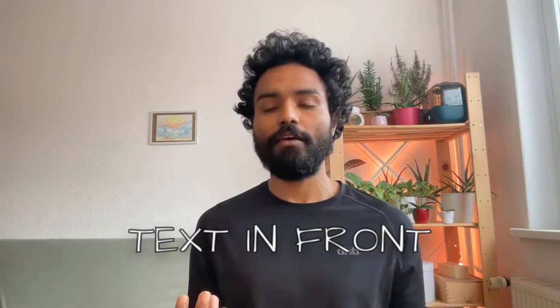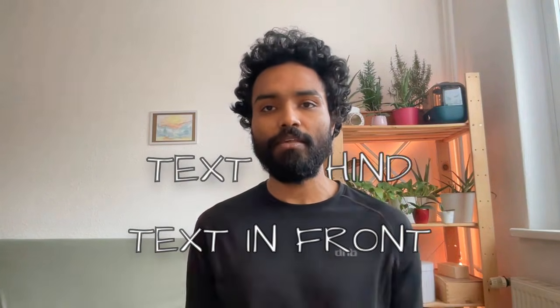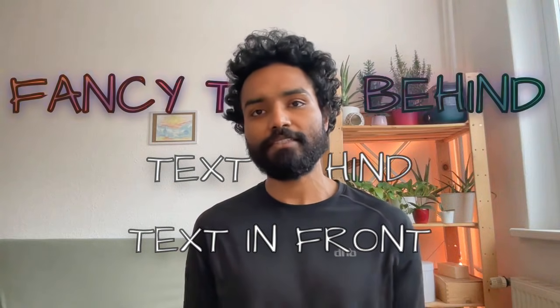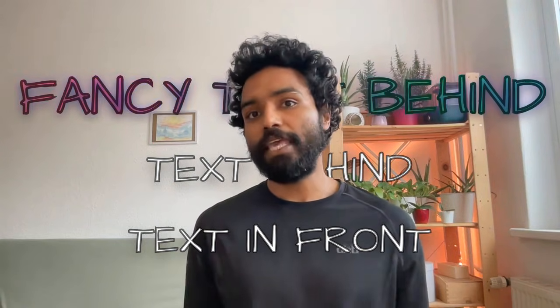I can ask it to put a text in front of me, put a text behind me, with some fancy effects. So yeah, once you have those things, you can ask Codex with Remotion skills to manipulate and play around with it. So this is how we generated the text effects that I showed you right at the beginning.